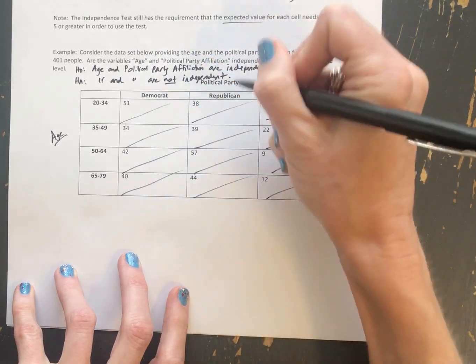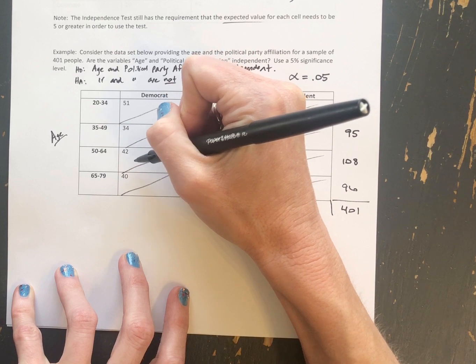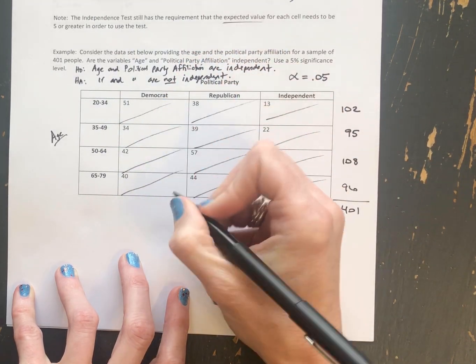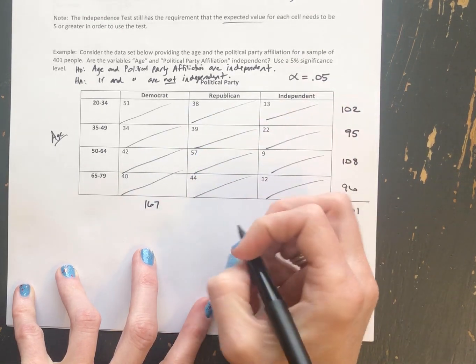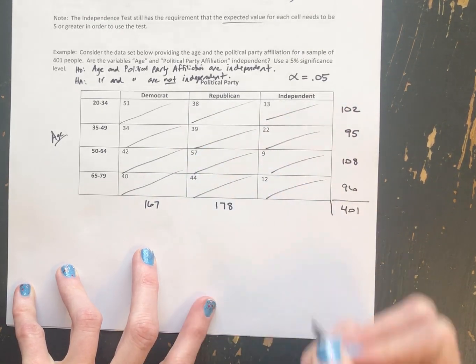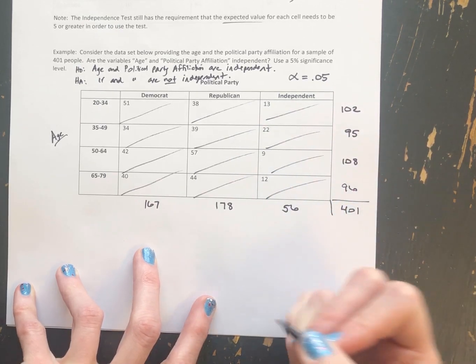If we do the same thing for our columns, the total number of Democrats that we found was 51 plus 34 plus 42 plus 40. That's 167. The total number of Republicans was 178. And the total number of independent voters is 56.